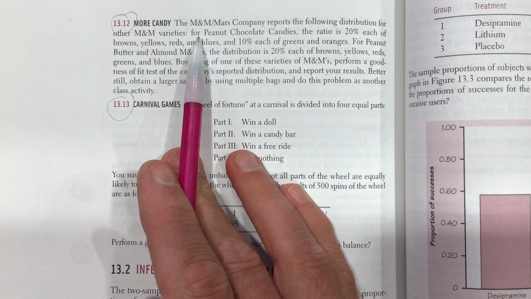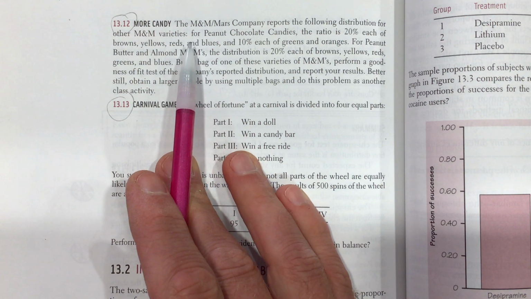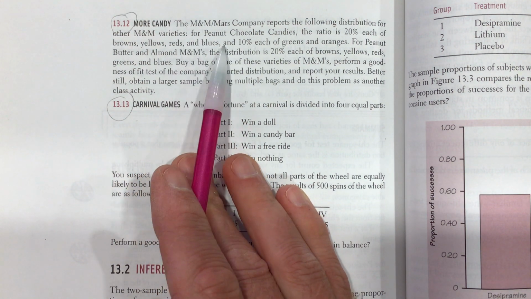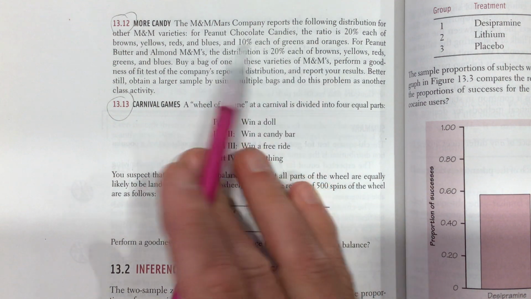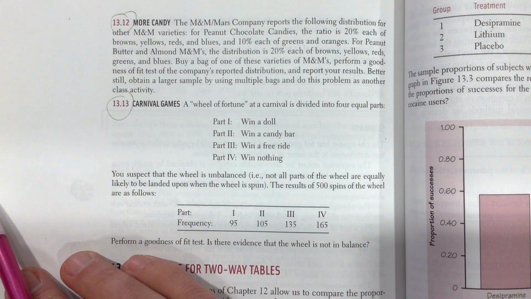But anyway, M&Ms are supposedly in this ratio. Let's see, the peanuts here, peanut butter and almond. Oh my gosh, I bought a bag of plain and counted it up. Doggone it.